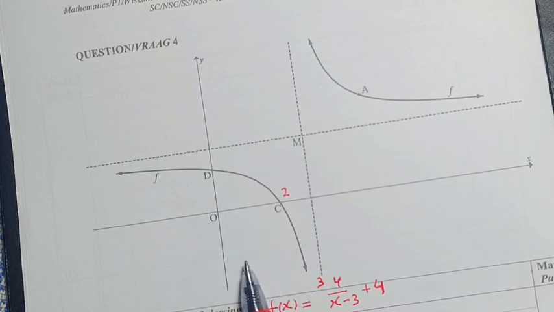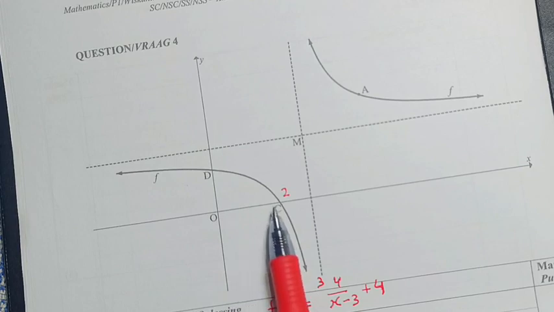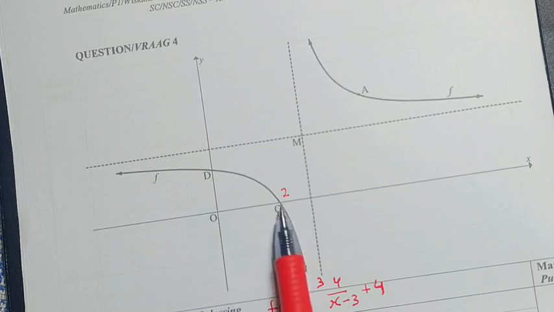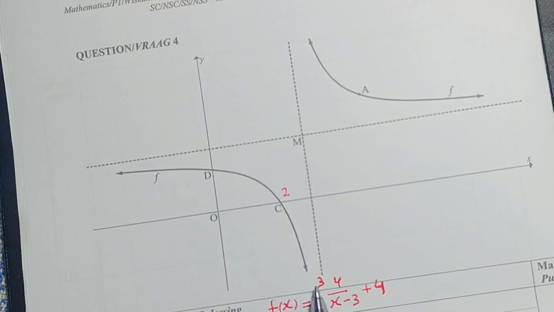Below the x-axis, the graph is negative. So from C, down below, the graph is negative because all the y values are negative. So from 2 till 3, 3 is not included because it's an asymptote. The graph mustn't touch there. So between 2 and 3, 2 is included.